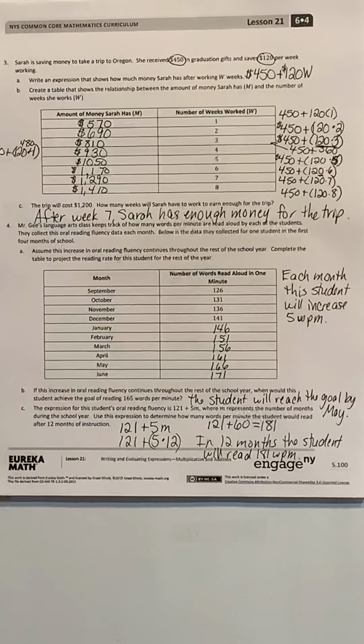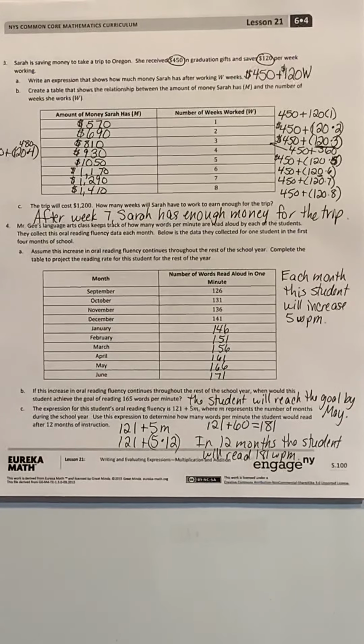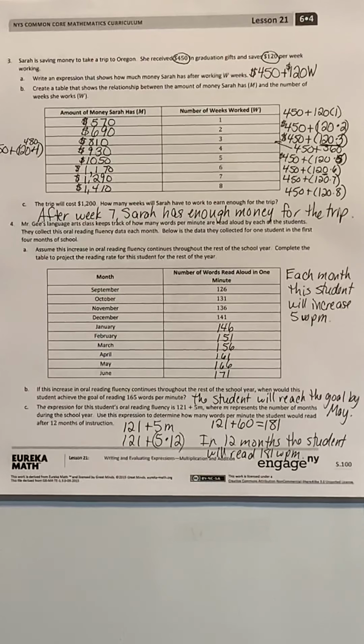So I hope you understood all of those. If you have any questions about any of these, anything that you didn't understand or you weren't sure of, or you got the wrong answer and you're really not sure why that was wrong, you can give me an email and we can set up a time where we can talk about it.